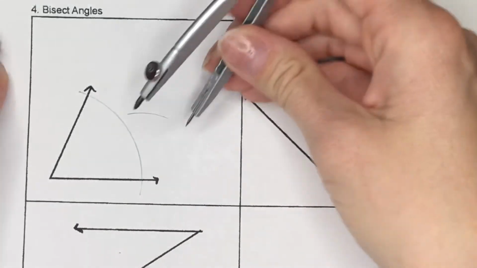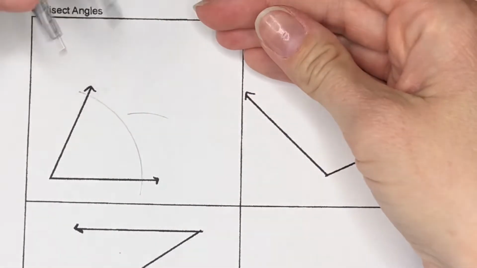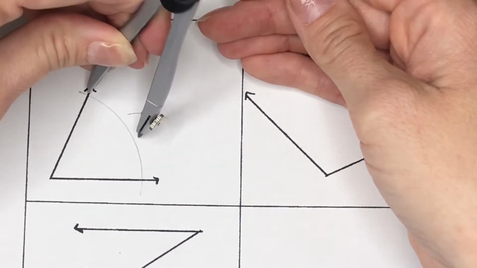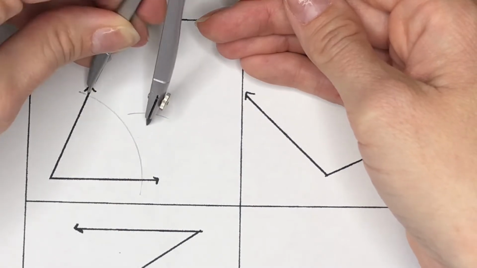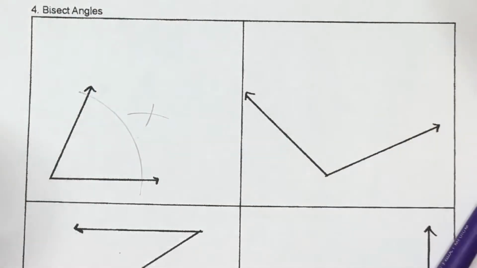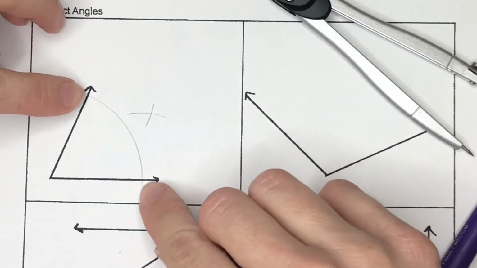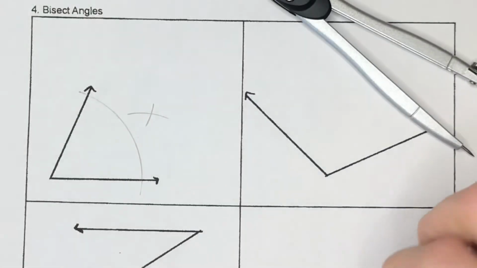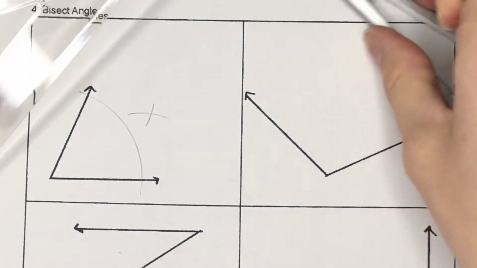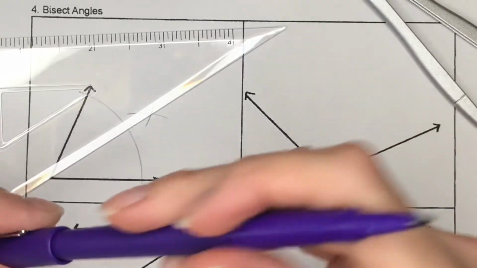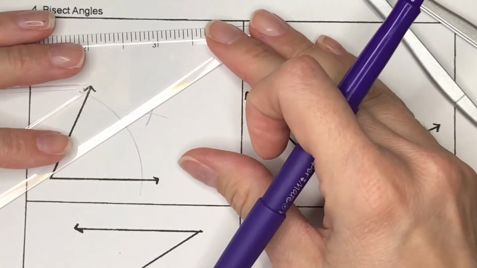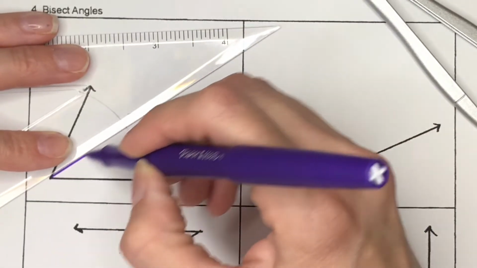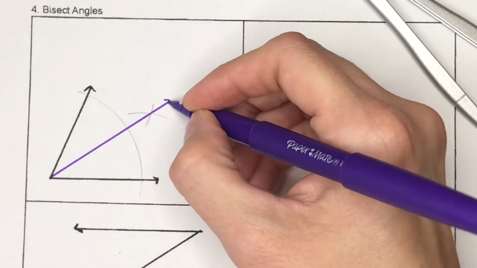I'm going to keep the same measurement on my compass. I'm going to bring it over here and make another marking. Now where they cross is equal distance from both sides of our angle. So now we can connect the vertex with the cross that we created with our arcs. Okay, like that.